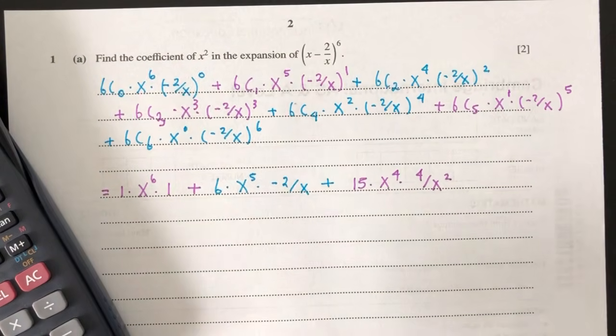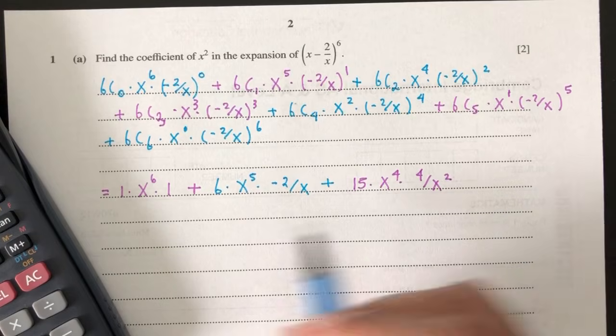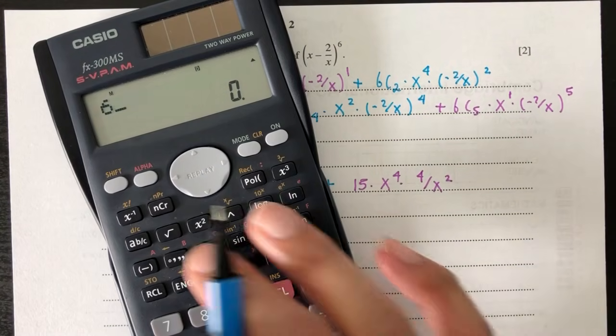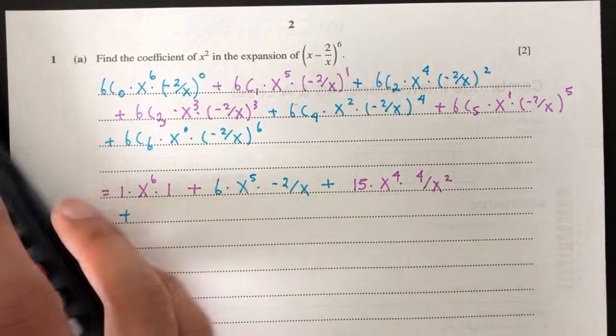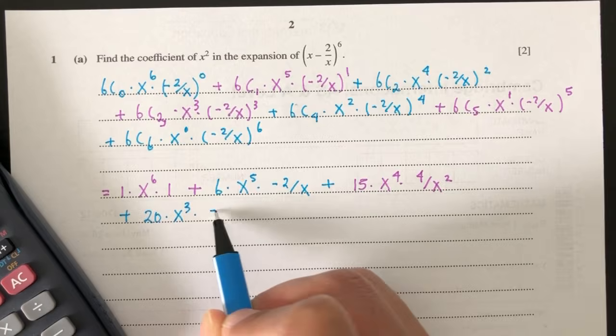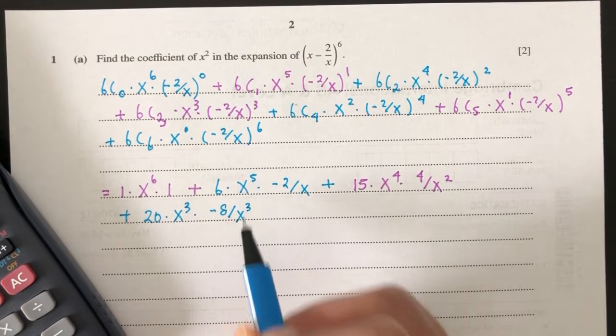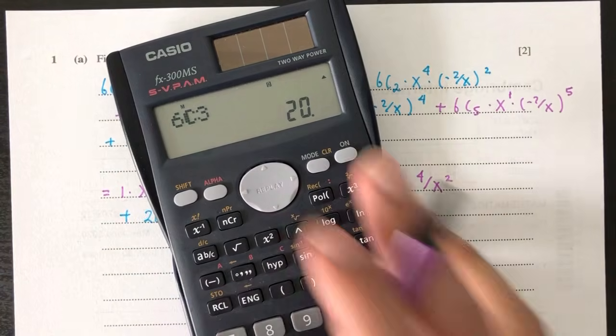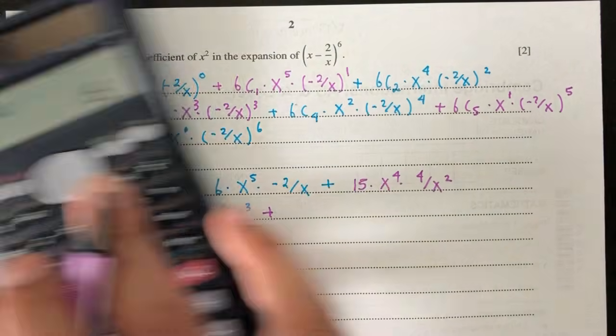Okay, move on to the fourth term. So let's do this here. So plus 6 choose 3. So 6 choose 3, that will be 20. So 20 times x power 3 times minus 8 over x cubed. Now let's move on to 6 choose 4. 6 choose 4, that is 15.